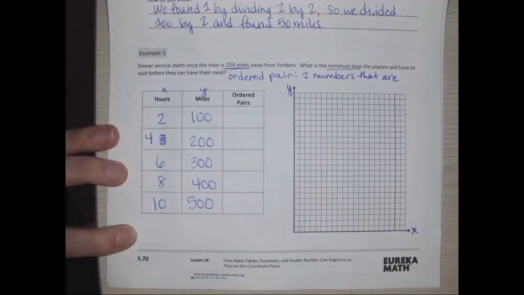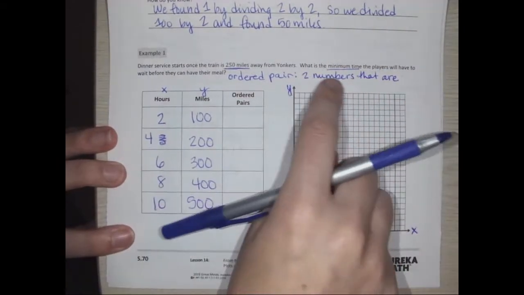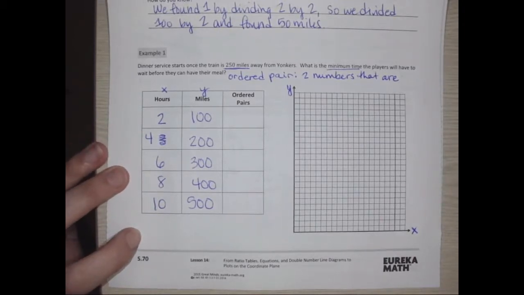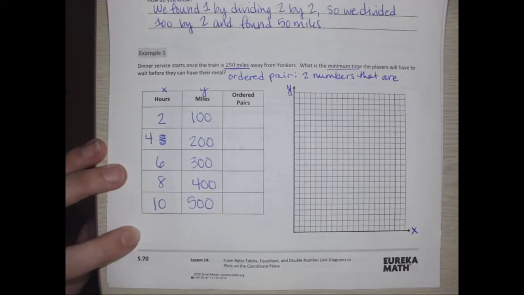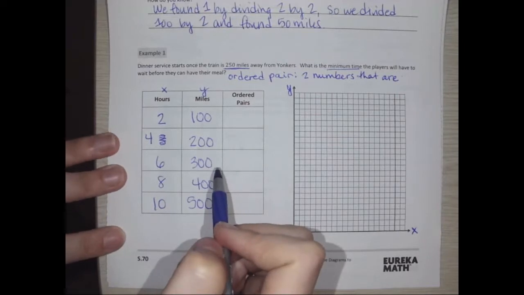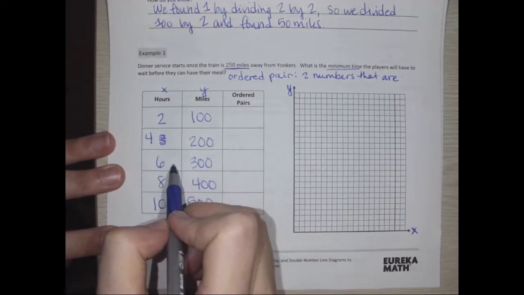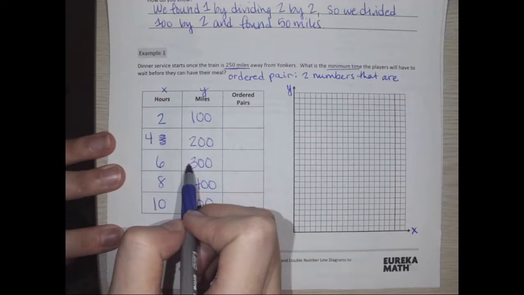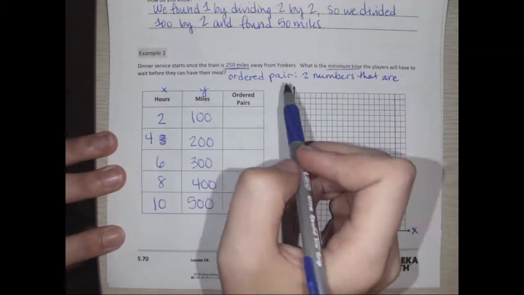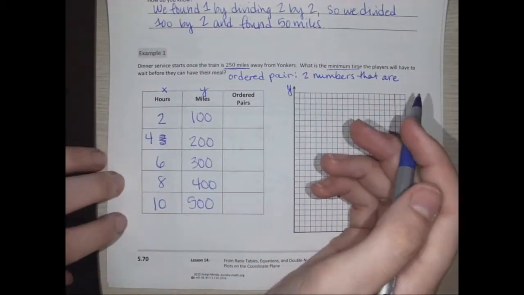That's right. Why can we plot them like that? What about those numbers, Persephone? That's okay. I just noticed something. What did you notice? That for how many hours is half a mile? Yeah, we talked about that because every time we add 100 miles, remember I told Jordan, it's because we're multiplying by 50. Okay, so an ordered pair is two numbers that are what?